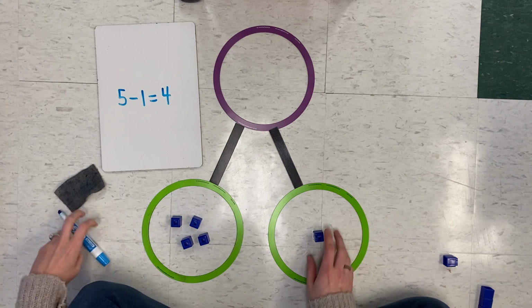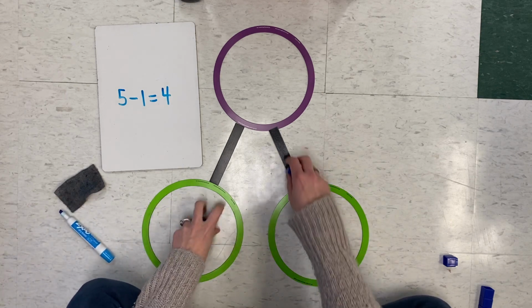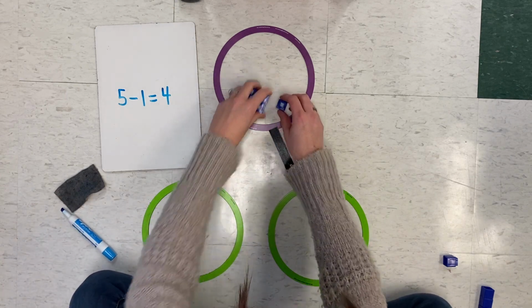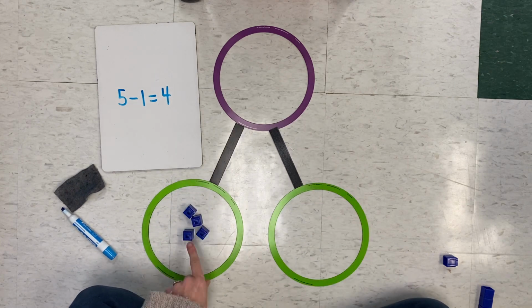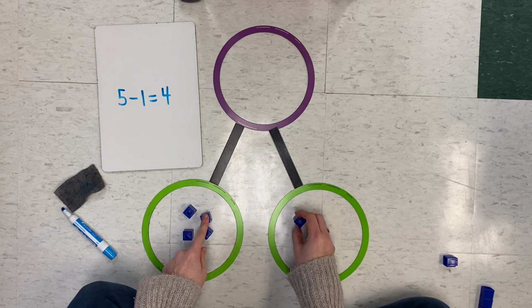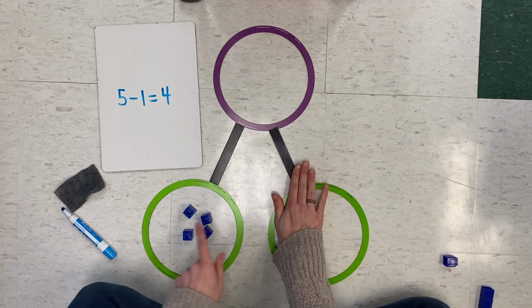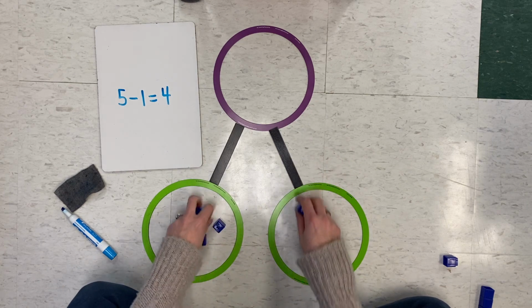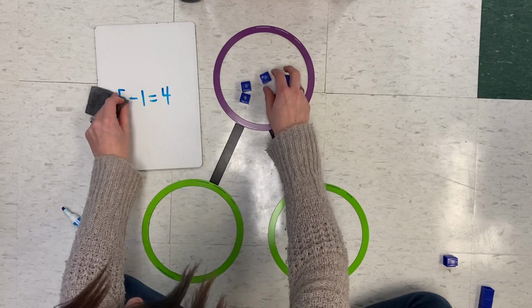That's not so bad, is it? Because it's whole, all of them together, whole, minus part equals part. We had all of them. If you take part of it away, the other part is still there. All right, let's try another one.